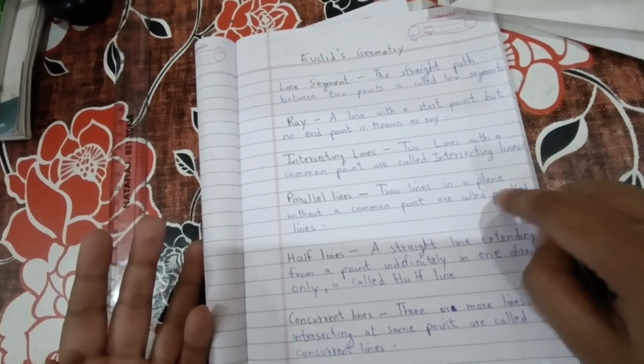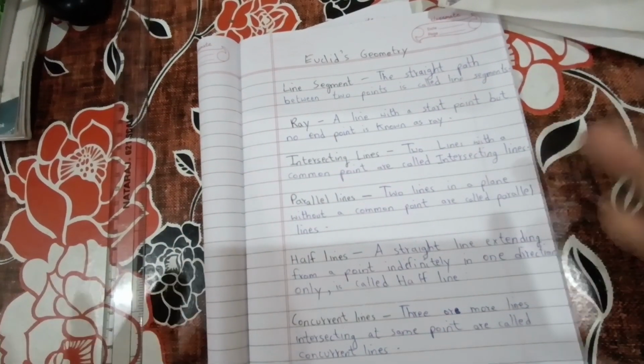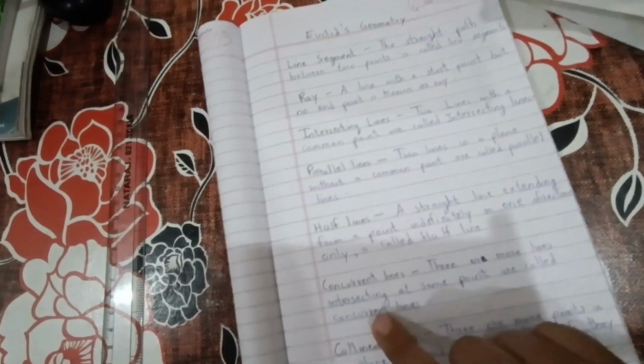For example, this side I have, then it will go this side. This side I have, it will go this side, and it will keep on going. It will never stop, till infinity. It's going to still go.